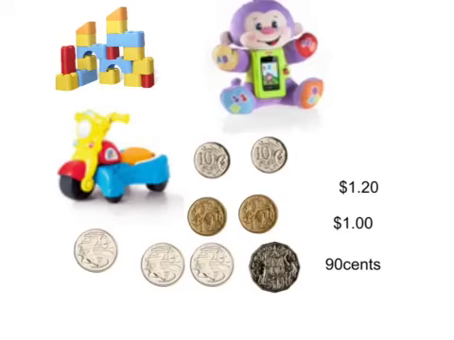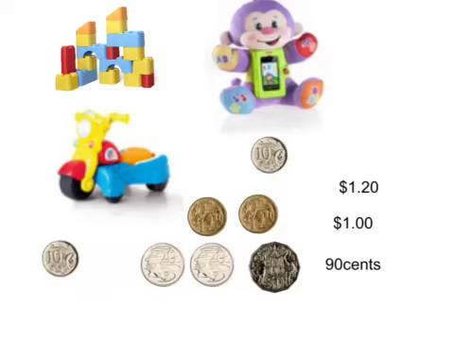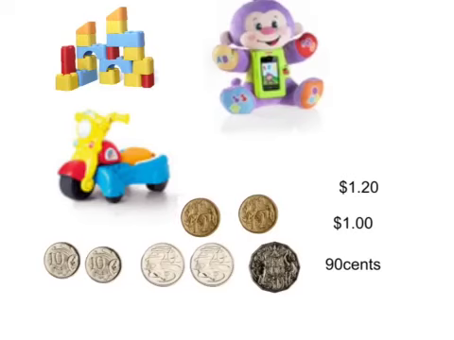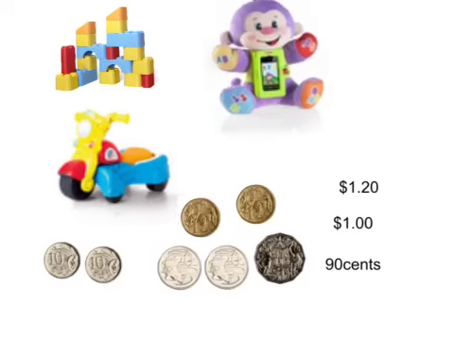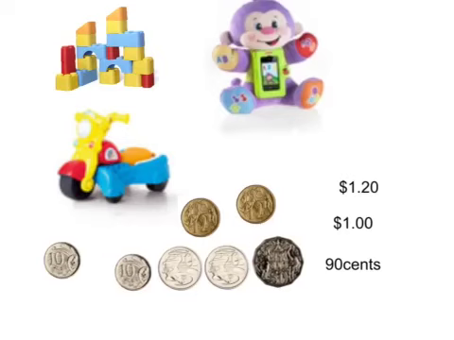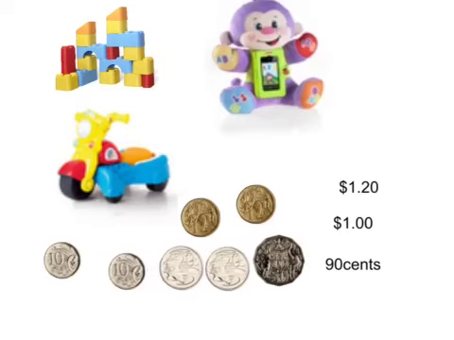So we're going to get rid of this one here and bring these over here. Right. So we've got $1, $2, $2.50, and then if we put these two 20s and the 10 together, that makes another $1. So we've got $3.10. So the total cost of our toys is $3.10.